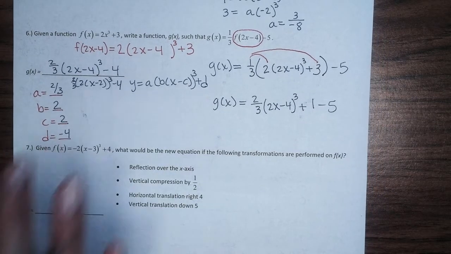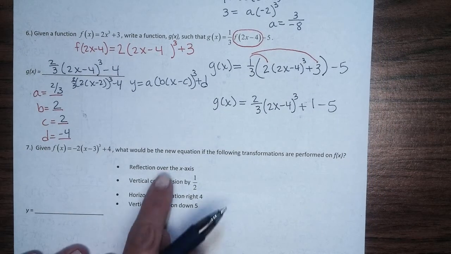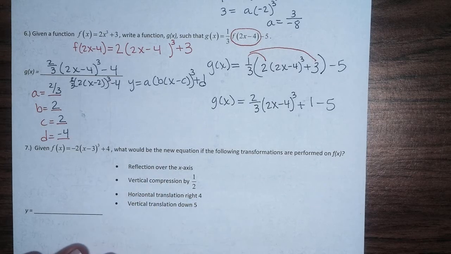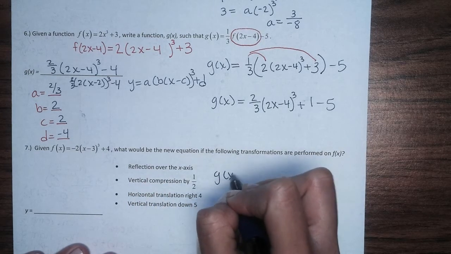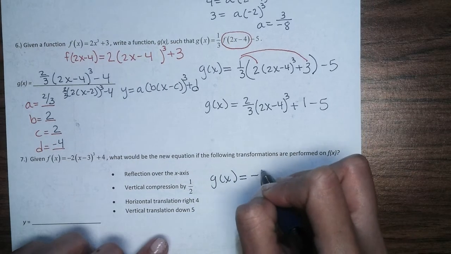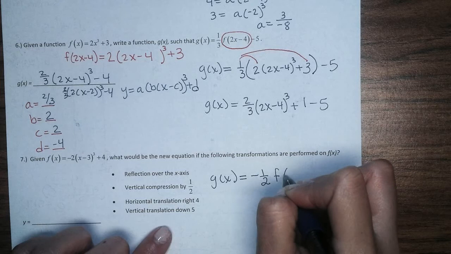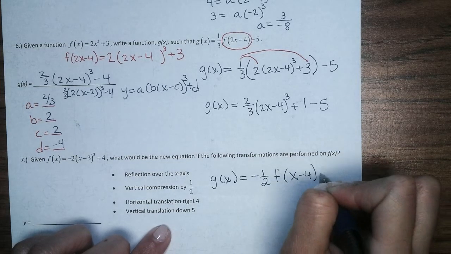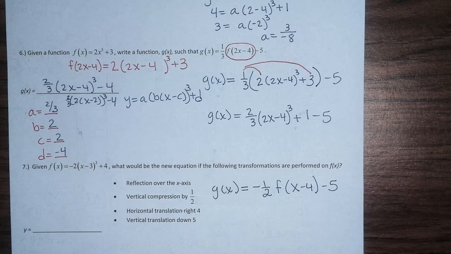Number 7 is the same thing as number 6, except you're going to have to take all of these words and write them in a function. I'll write it for you if you want to copy it, but let me write down real quick before you leave. X minus 4? Okay. So all I did on number 7 was I made it look like number 6 by taking all of these transformations and writing them as g of x equals negative one half because of the x-axis reflection, vertical compression by half. And then I did f of x minus 4 because that's a shift to the right 4. And then minus 5 because it was shifted down 5.